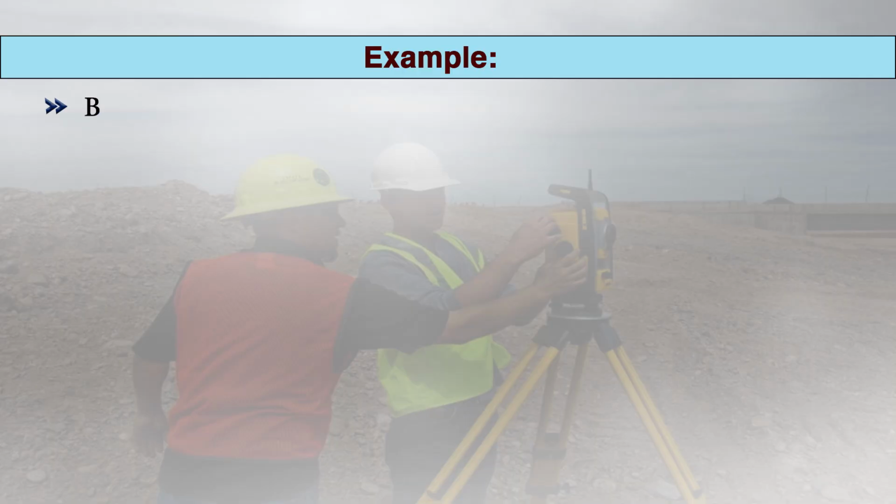Since the station A and B are free from local attraction, the forebearing of BC observed at station B is accepted to be correct, and the observed back bearing of DA will also be correct. Hence, the answer of the observed back bearing of DA will be 83 degree 30 minutes.